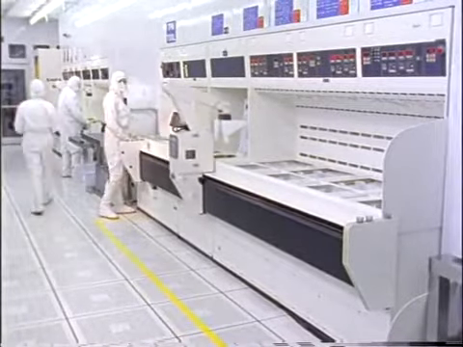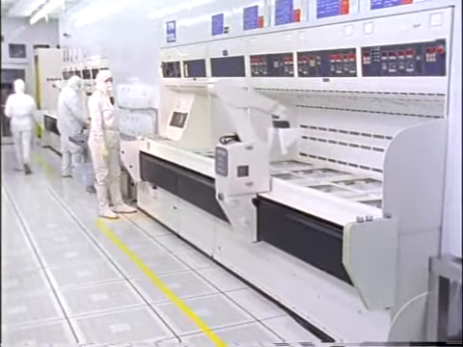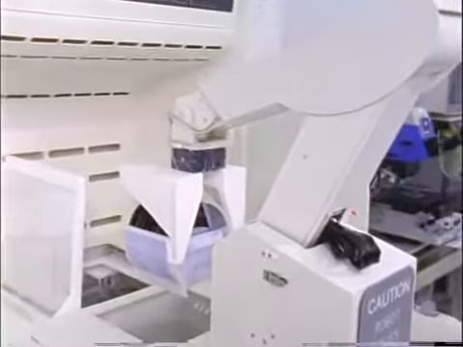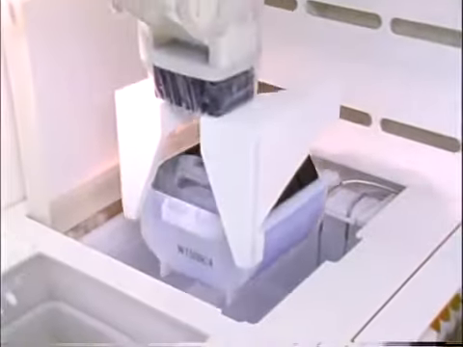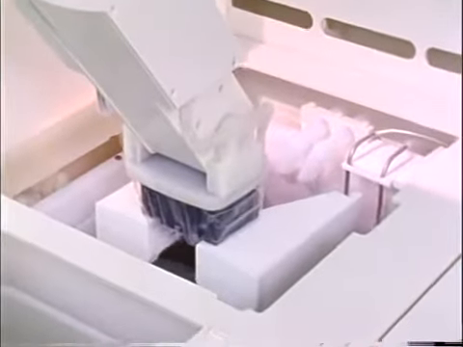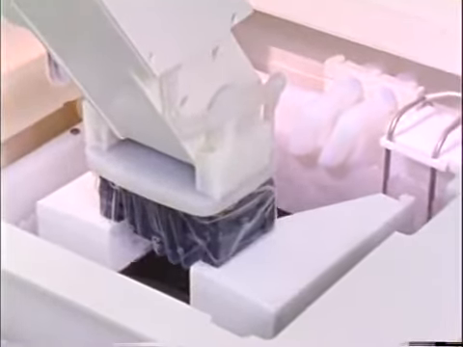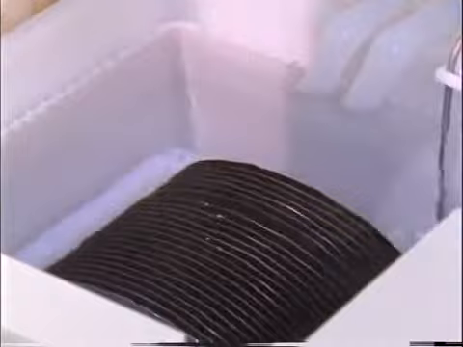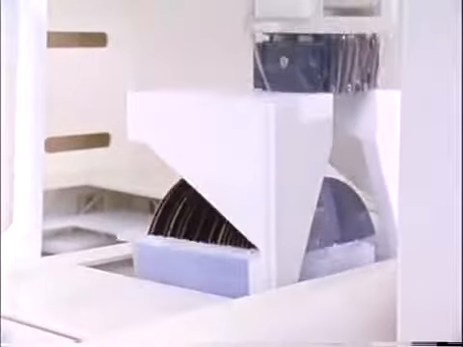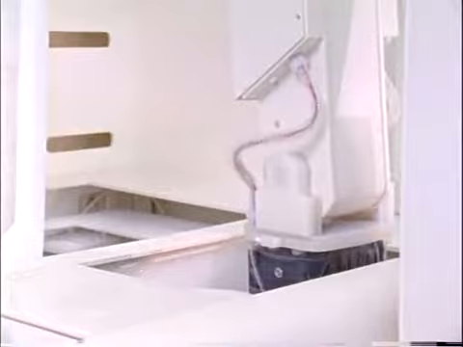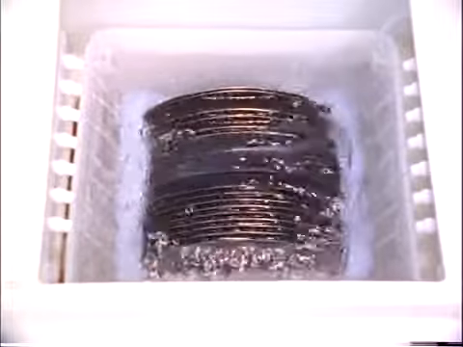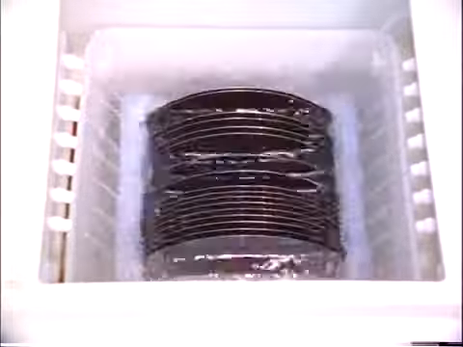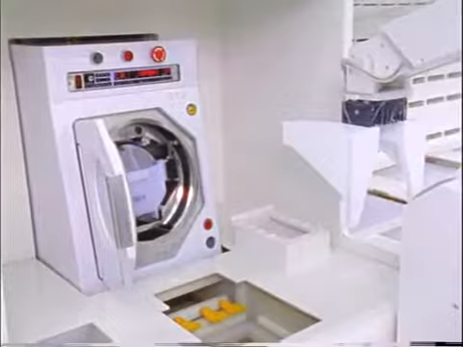We start by cleaning the wafers in hot acids. Hydrochloric acid, sulfuric acid, hydrogen peroxide, ammonium hydroxide. That's what it takes to remove all the organic and metal contaminants. This cleaning procedure is repeated throughout the process to make sure the surface of the wafers stay absolutely clean. The wafers are rinsed in deionized water and spun dry in filtered nitrogen gas.